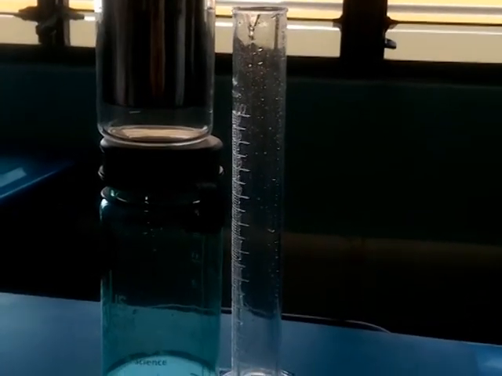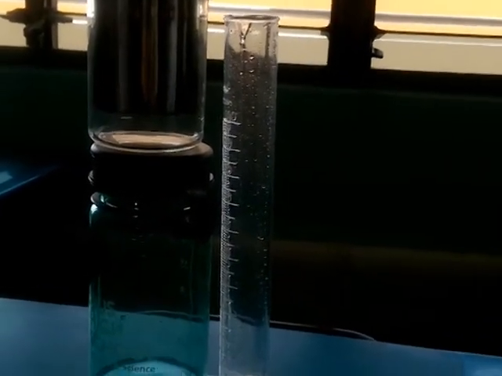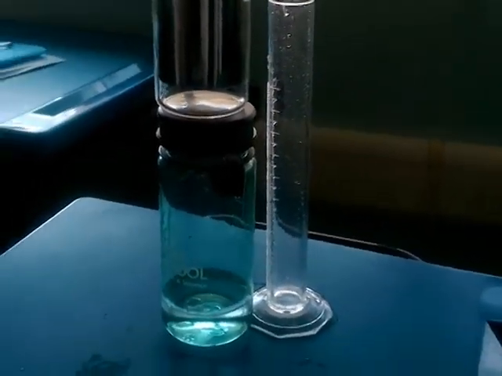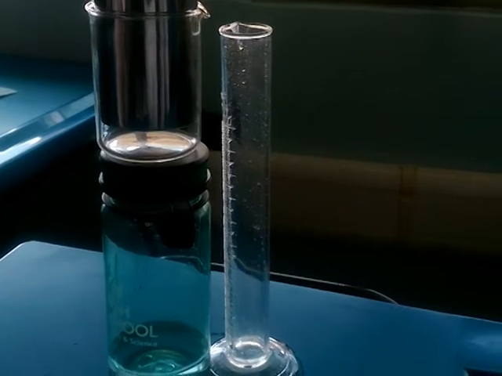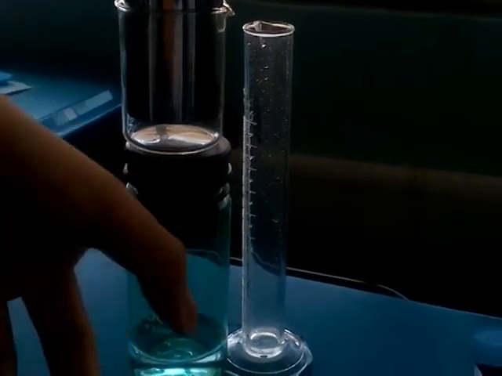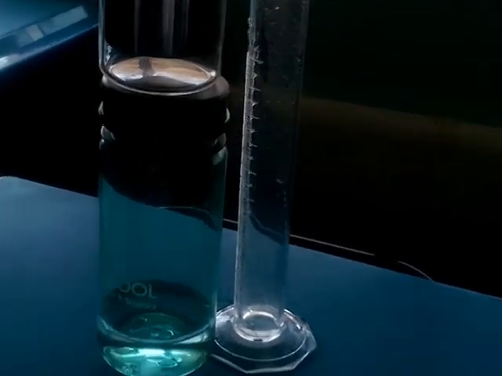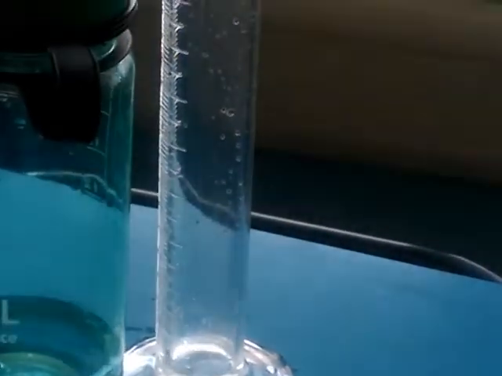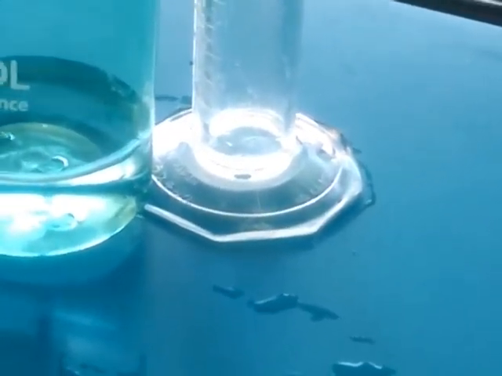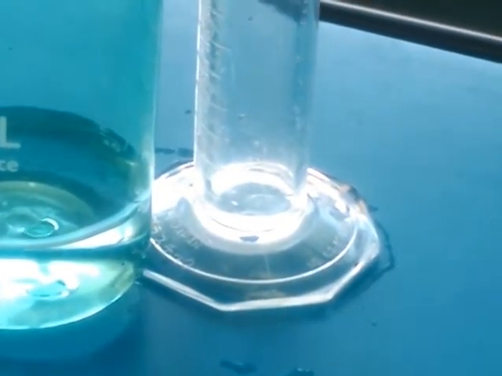When the water stops flowing, carefully read the measurement on the measuring cylinder. Ensure that your eye is directly level with the water level in the measuring cylinder, which should be placed on a stable, parallel surface. The water level in the measuring cylinder will have a curved look, called a meniscus. Be sure to take the reading from the lowest point of the meniscus, the middle.